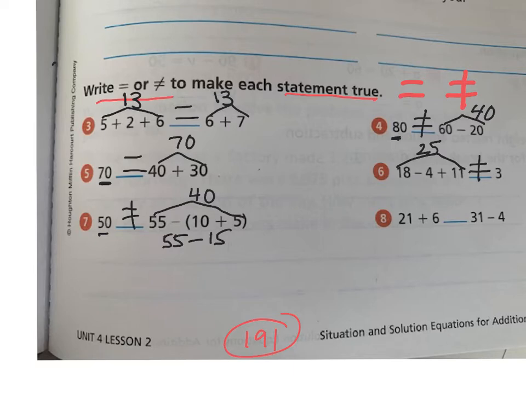All right, one more. Make your V's. 21 plus 6. I got 27. 31 minus 4. Also 27, right? So I have equal for my last one. So I think those are kind of fun, right?